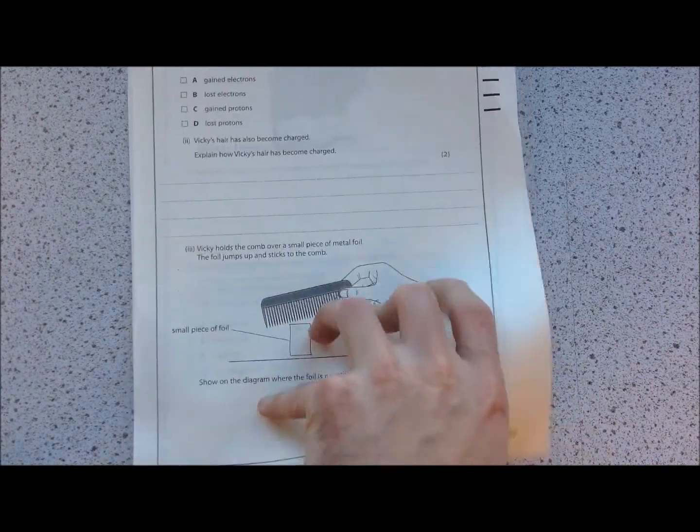Okay, next part. Vicky combs her hair with a metal comb. Explain why the metal foil is not picked up by the comb. And the answer to this one is because you cannot charge a conductor with static electricity.